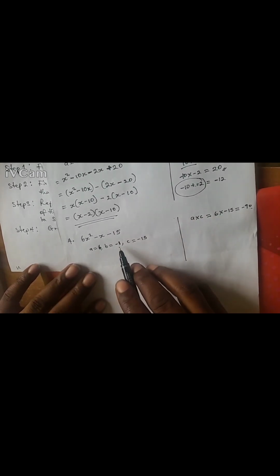So the next question now is, what are the factors of minus 90 that, when I add them, I will get minus 1? When you are looking for factors of a negative number, it simply means that one number will be positive while the other number will be negative. Feel free to try numbers so that you can get the right number. Don't just pick a number and assume that it will give you your factor. You can try different numbers that give you 90, to see the one that, when you add it, you have minus 1.